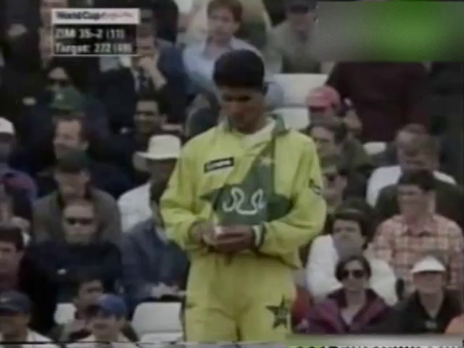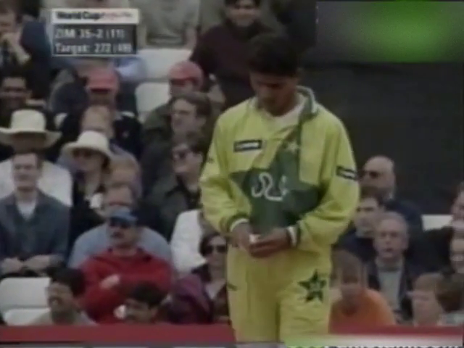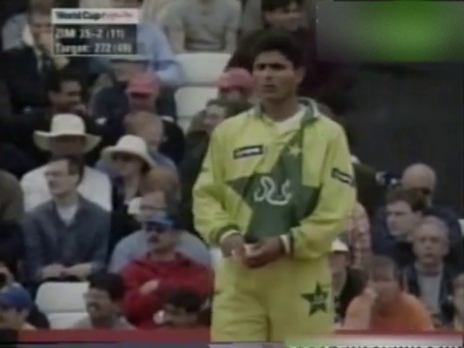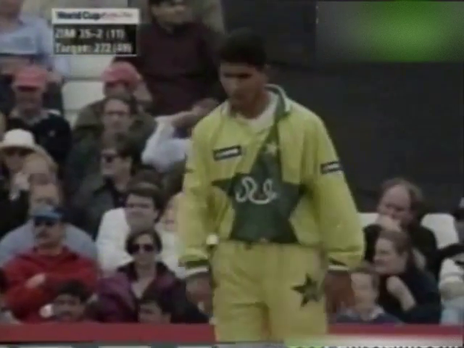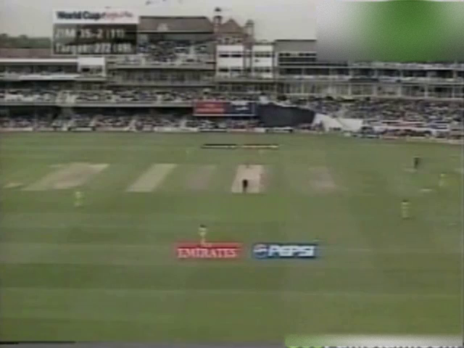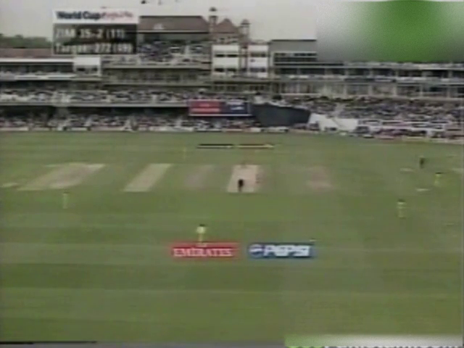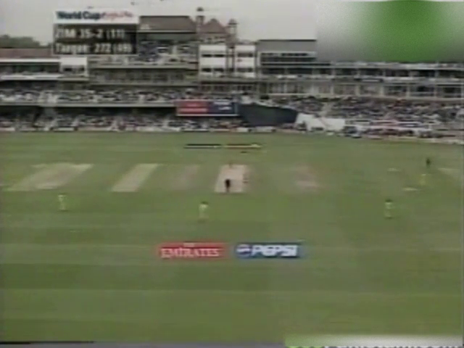They've been on the end of a couple of stiff chases here in London. They'll be pleased to get out of the place. If they survive for the semi-finals, they won't have to play in London. Over the slips, another one that goes for 4.